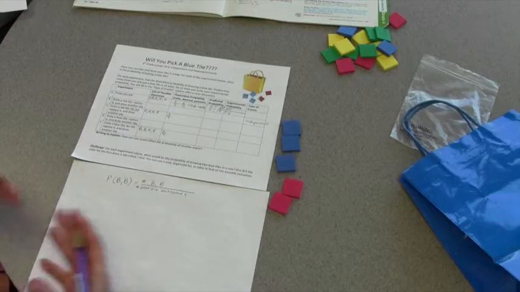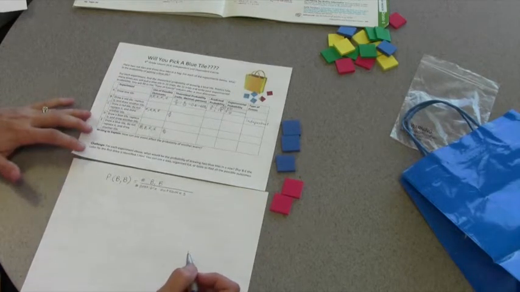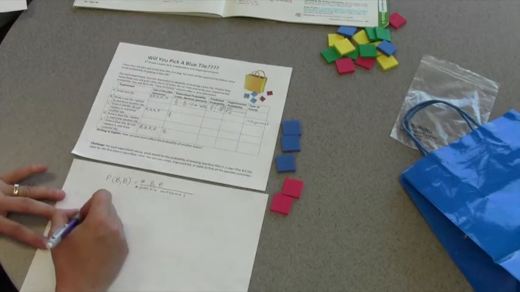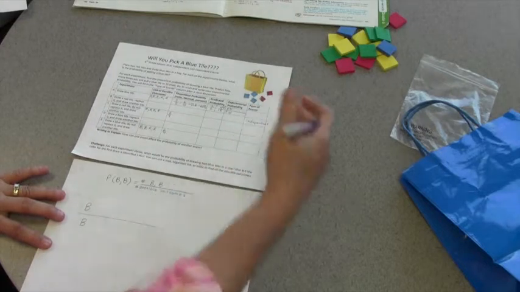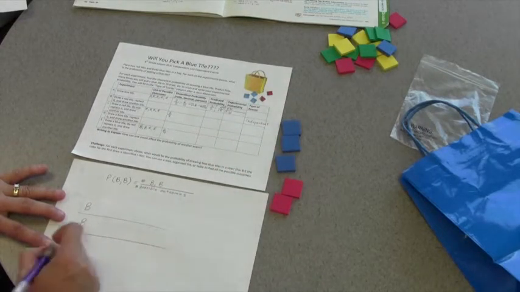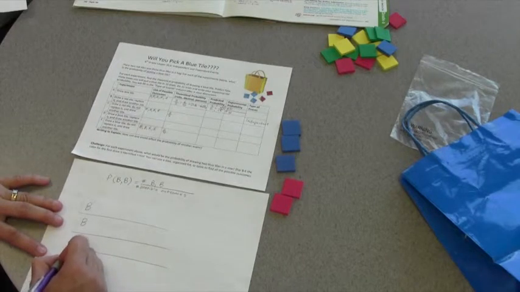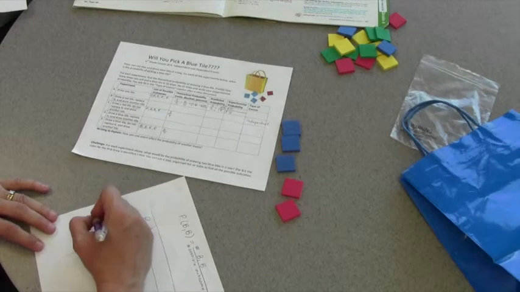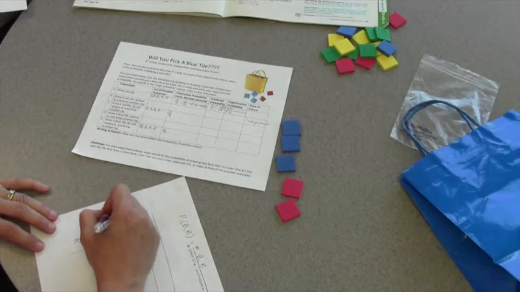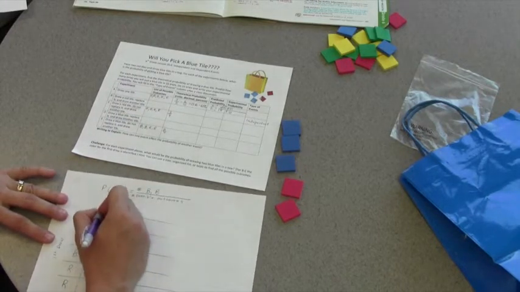For me, finding compound events, I could do a tree. However, the tree is going to be fairly large. So when there are multiple events or 5 different possibilities here, that's when I tend to go to a table. So I want to put my first draw here. Then I need to do my second draw.